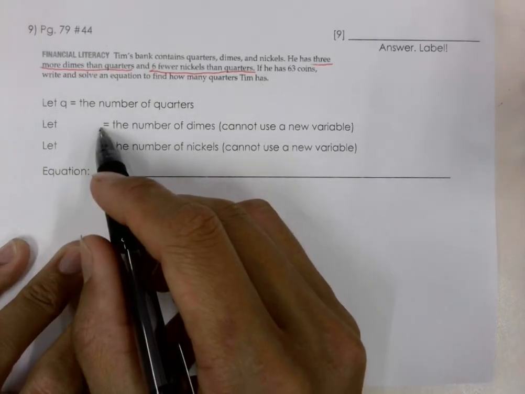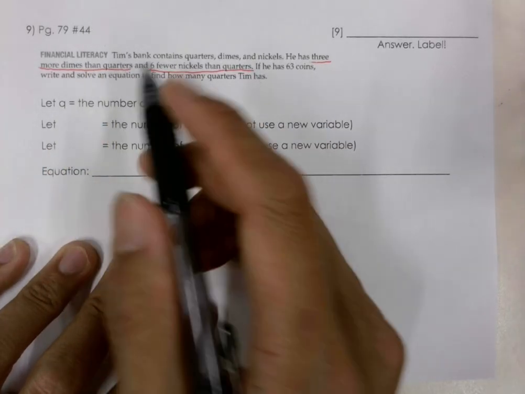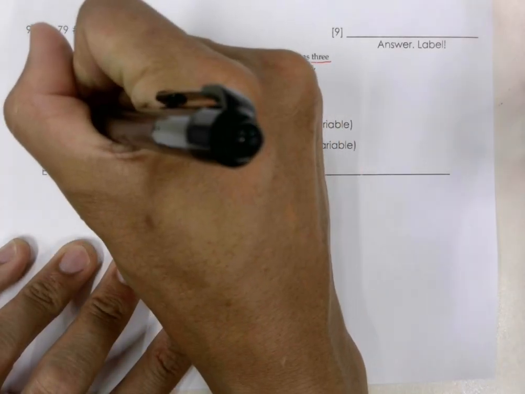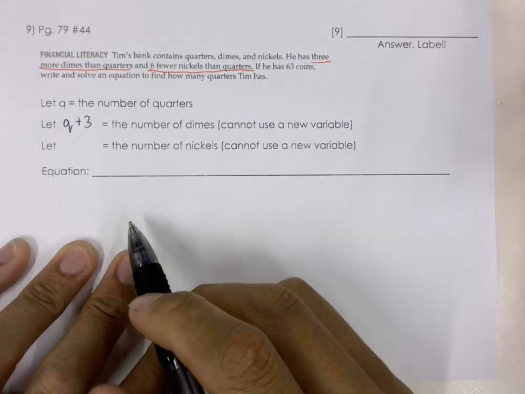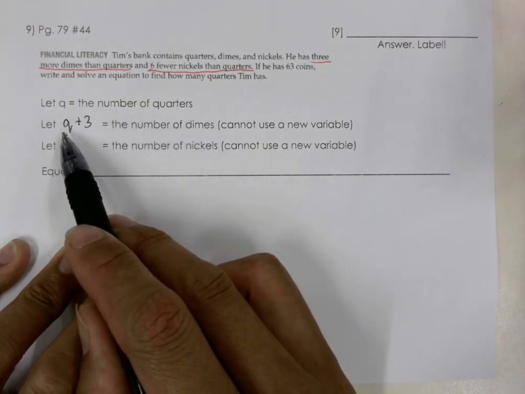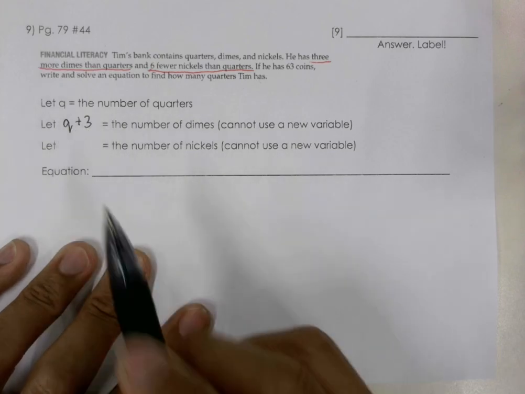So how can we create an expression using Q? Well, 3 more dimes than quarters means the number of dimes he has is the number of quarters he has plus 3. Number of dimes he has is how many quarters he has plus 3. He has 3 more dimes than quarters.